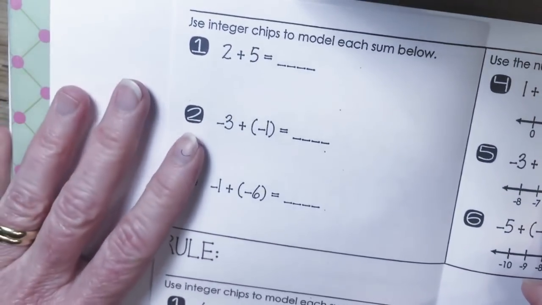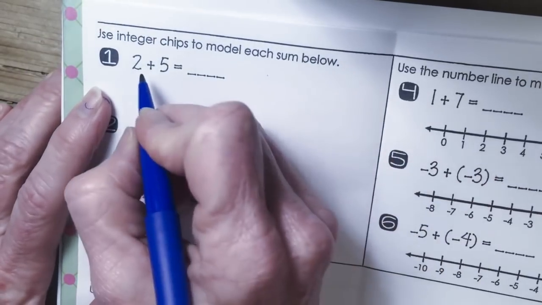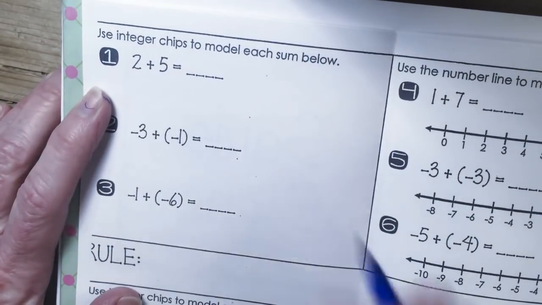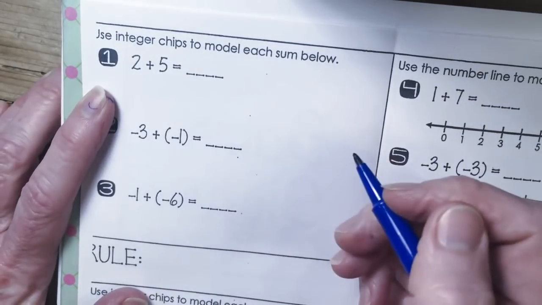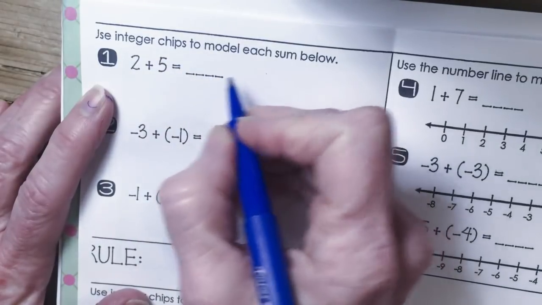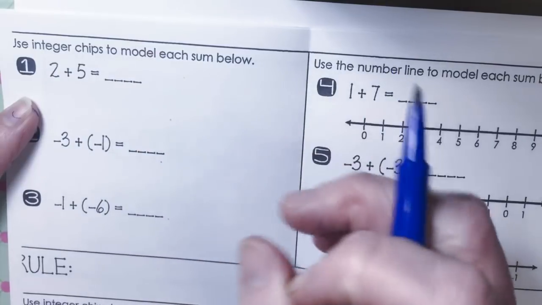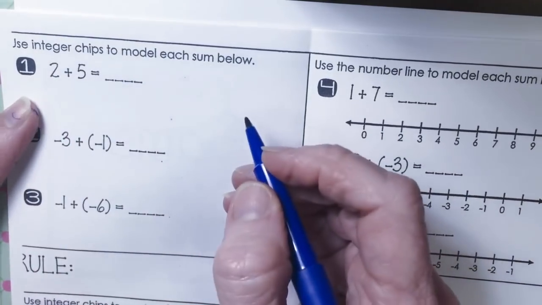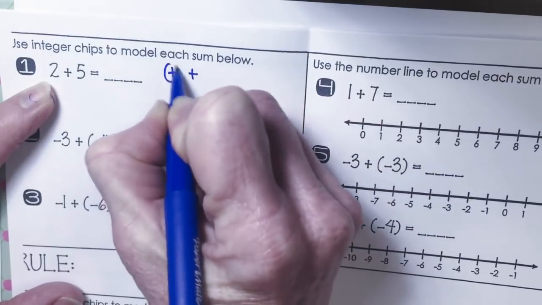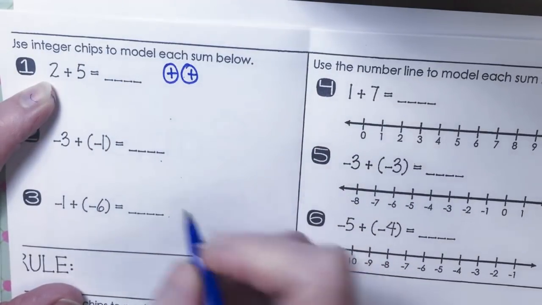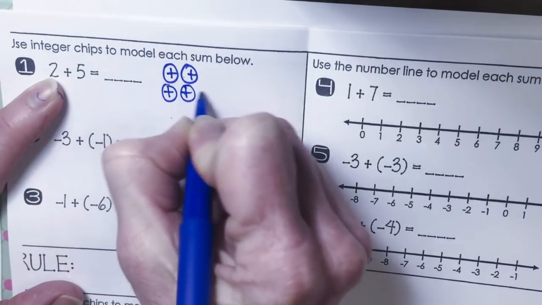We're going to start by looking at what you do when you add integers that have the same sign. So in this first example, both of the numbers are positive. And I'm going to show you two ways that you can model this, and then we're going to come up with a rule. So the first way to model adding integers is to use integer chips. And basically, that's just when you use a symbol or an actual token to represent positive and negative numbers. So this first one is a positive 2, so I want to show a positive 2 by drawing two positive tokens. And then I'm going to add to that positive 5, so I'm going to draw 5 more positives.